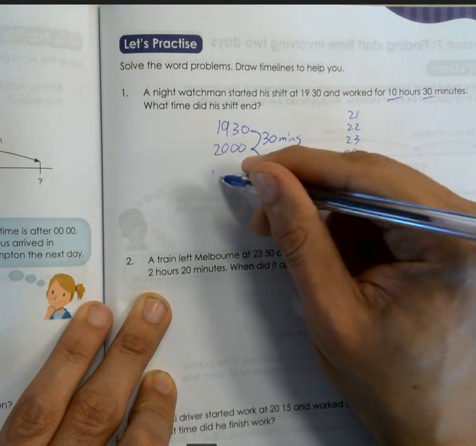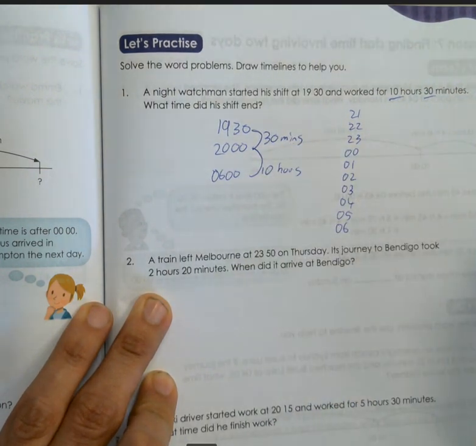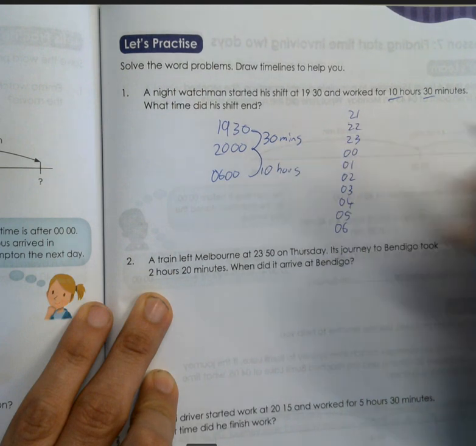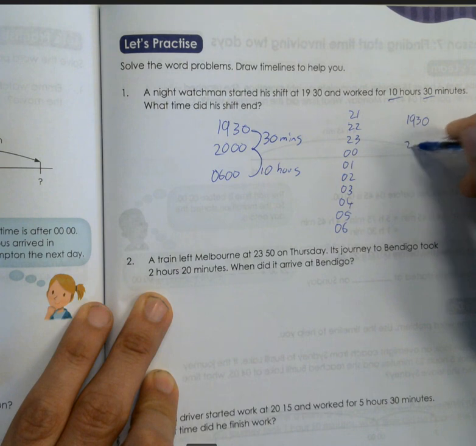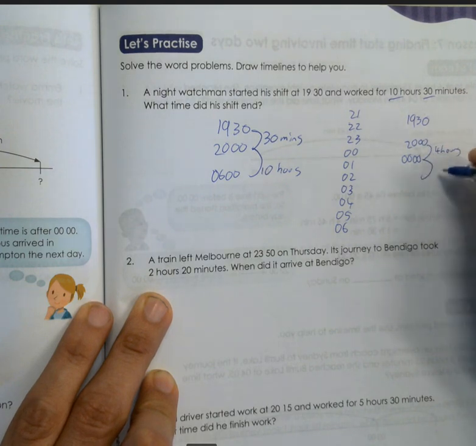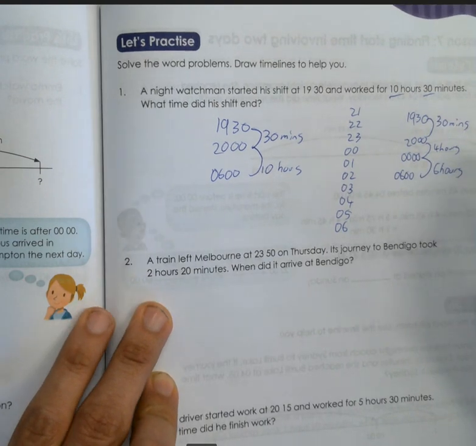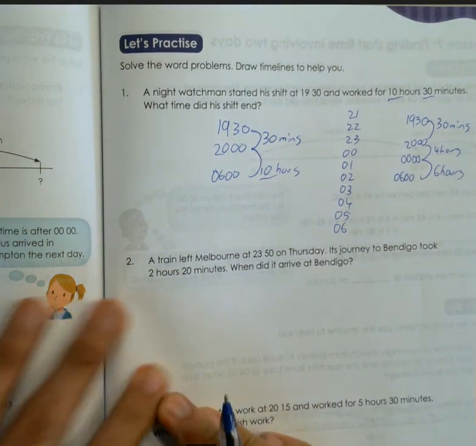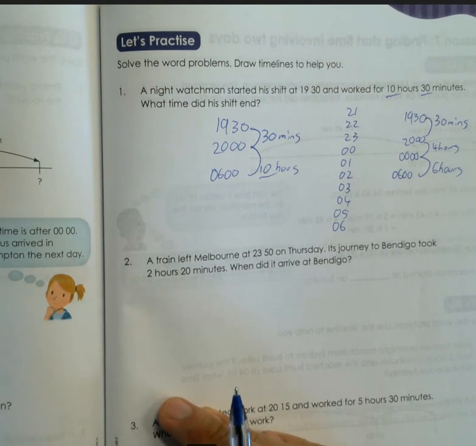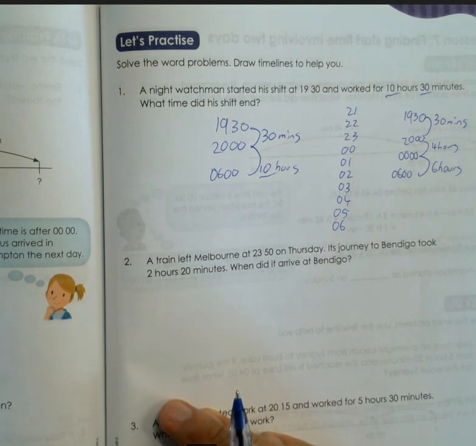That'll be 6 in the morning. Now you can do this in two steps, this part, if you wanted to. I could have done 4 hours to get me to midnight, and then I would have known that there's 6 hours left to go, and that would have got me to 6 in the morning. You could have done it that way if you wanted. It's perfectly fine, because the 4 hours and the 6 hours is the same as 10 hours. Do as many steps as you need to, so then you understand what you're doing.